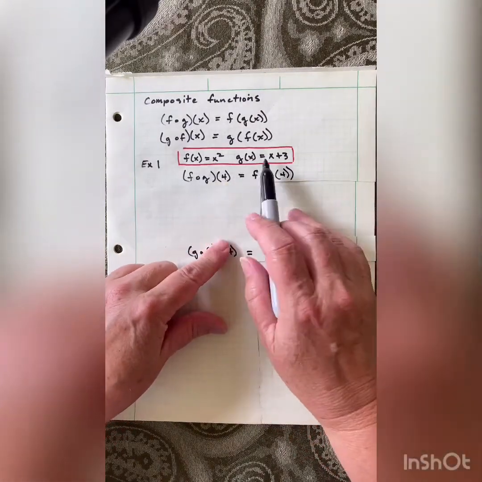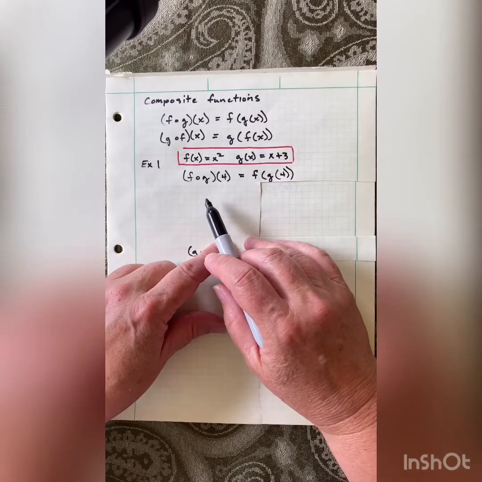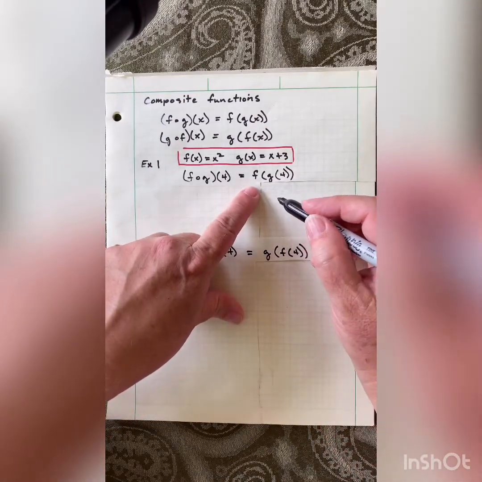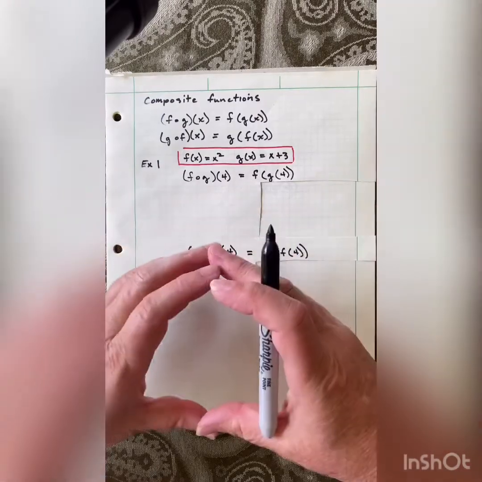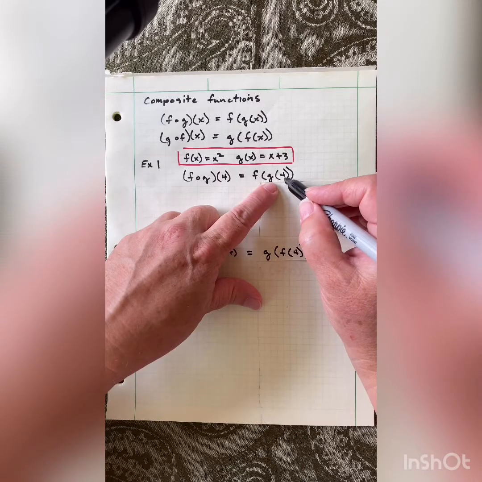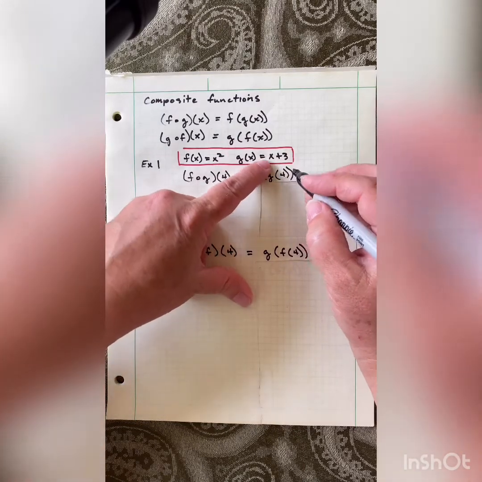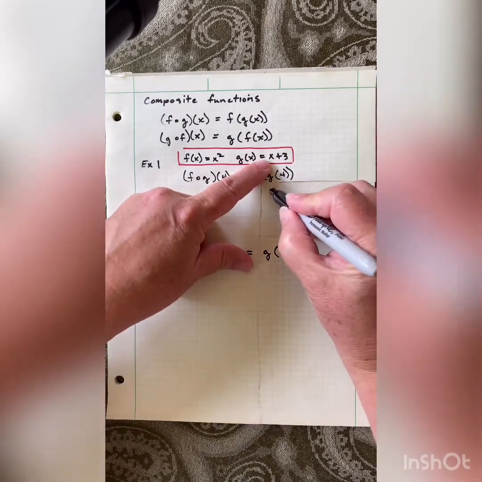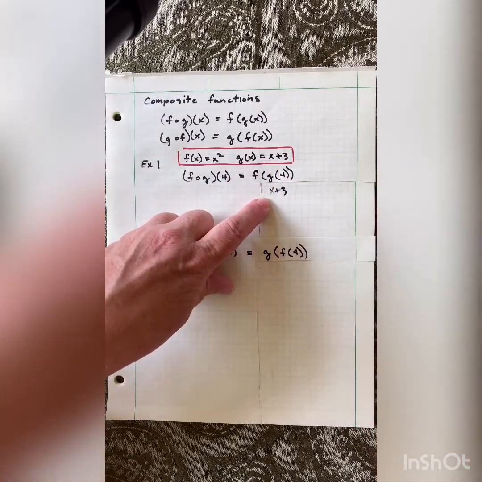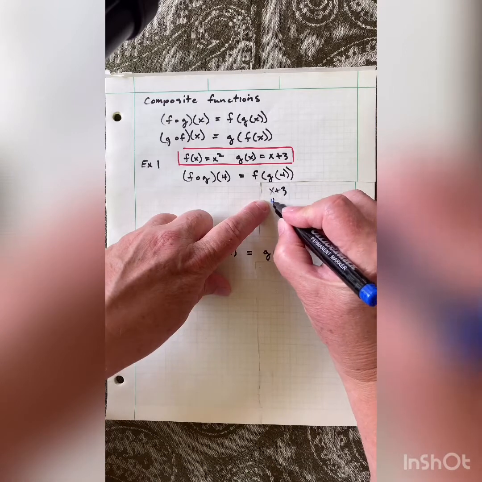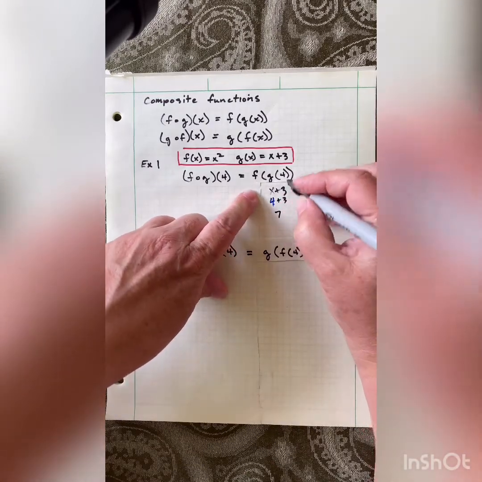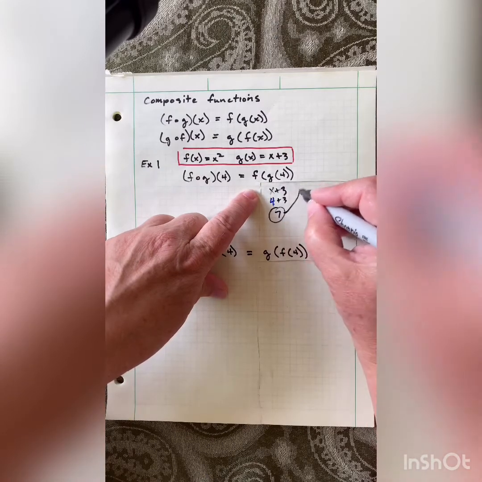So here's my F, here's my G. I want to find f of g of 4. So I rewrote it as f of g of 4. Well, we always start at the innermost parentheses and work our way out. So I need to find g of 4 first. So go find function g right there and put a 4 in there. So I've got x plus 3. Every time I see an x, I'm putting the 4 in. So now I have a 4 plus the 3 gives me a 7. So g of 4 equals 7.